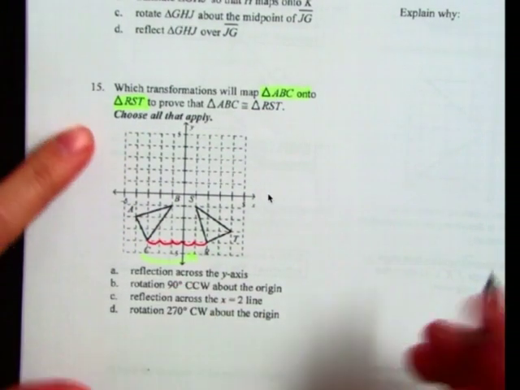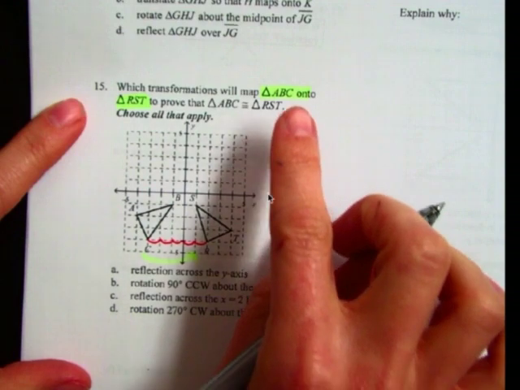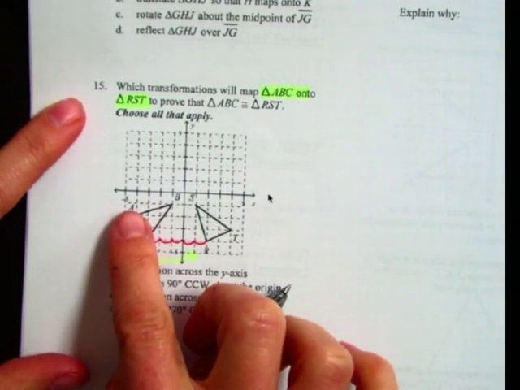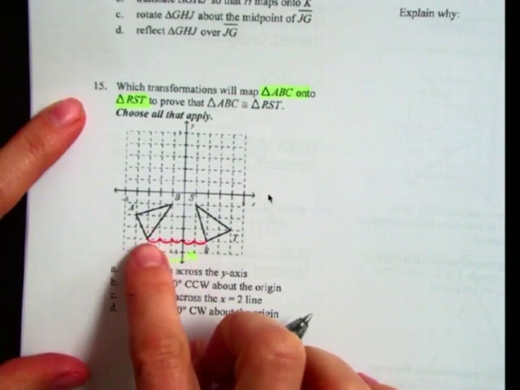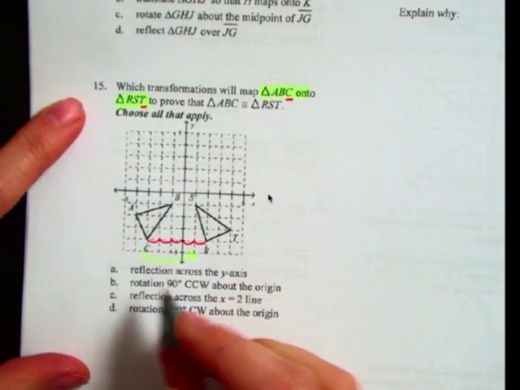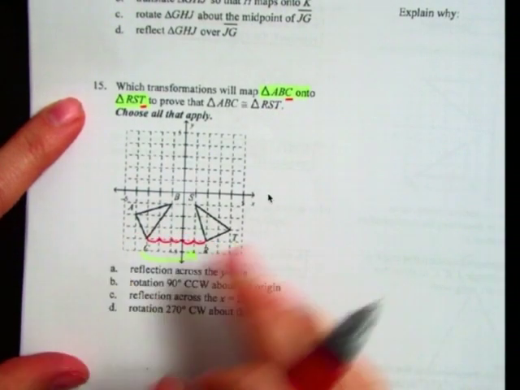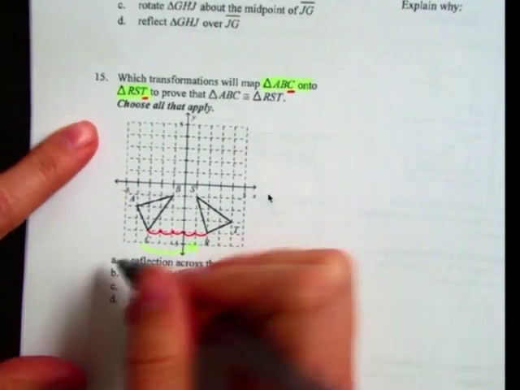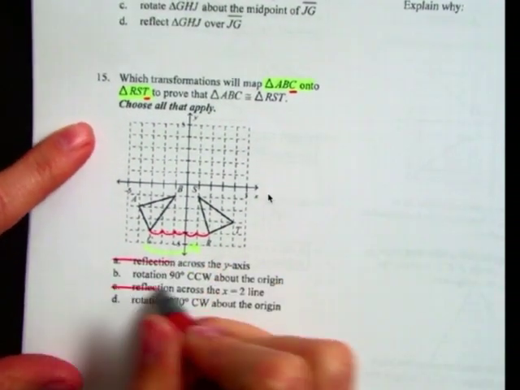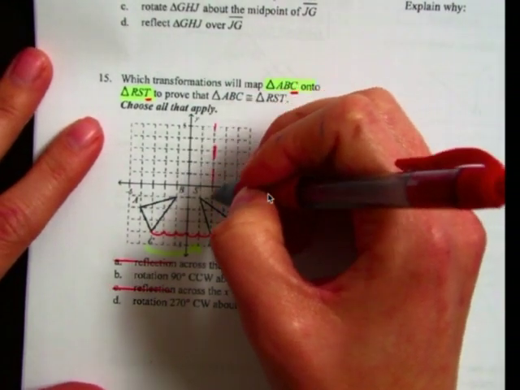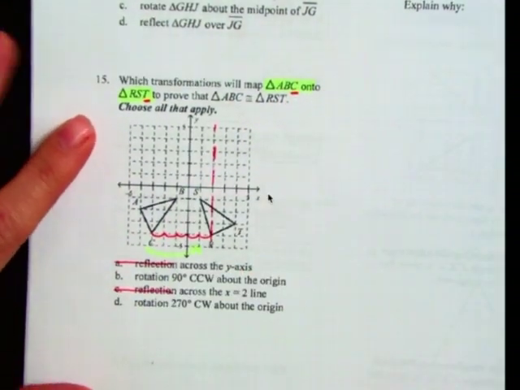Also, you don't want angle C to map onto angle R. You want C to map onto T. So that tells you that this is supposed to be a rotation of some sort. So it's not a reflection. I'm eliminating A and C. Plus x equals 2 is this line over here. Definitely not reflecting across that.